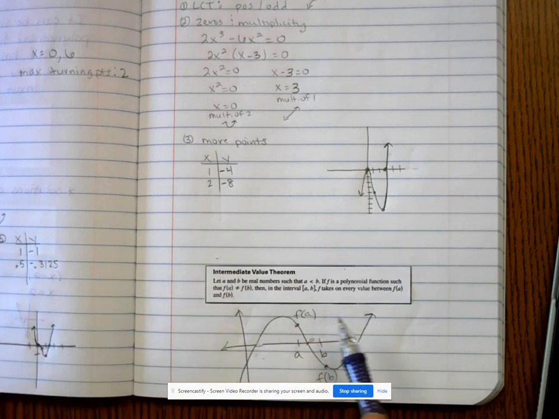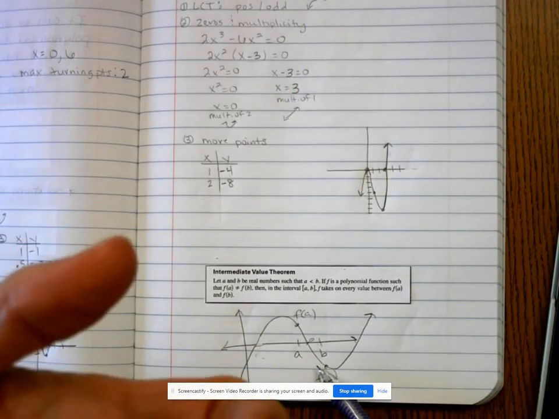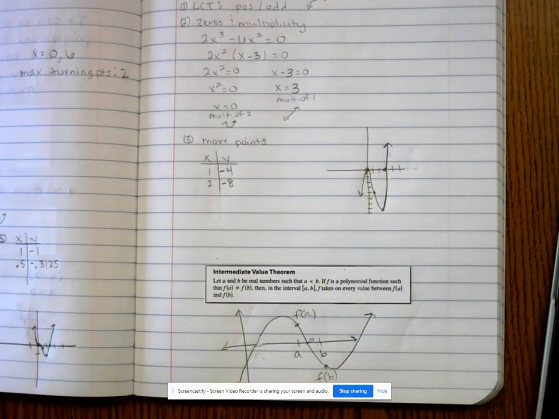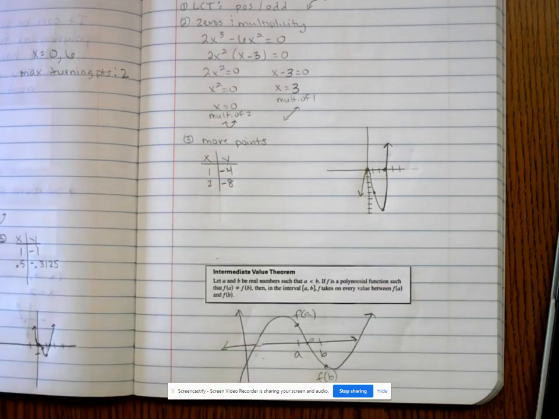So if I have a sign change in my y's, then I had to cross a 0 in between there, is the idea that they're really trying to get at. It really says that you're going to hit every number in between those y values, which is true. But what's important to us is that you're going to hit 0 if we switch from a positive to a negative or a negative to a positive. There has to be a 0 somewhere in between.